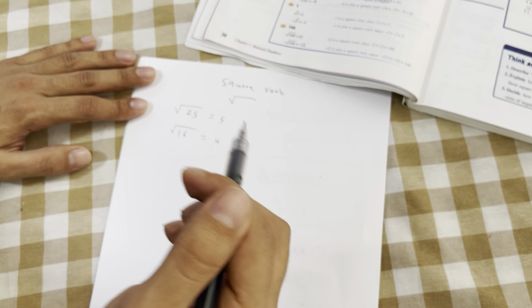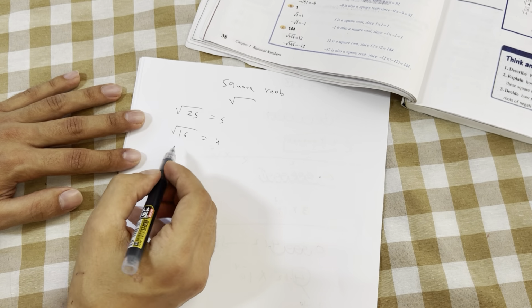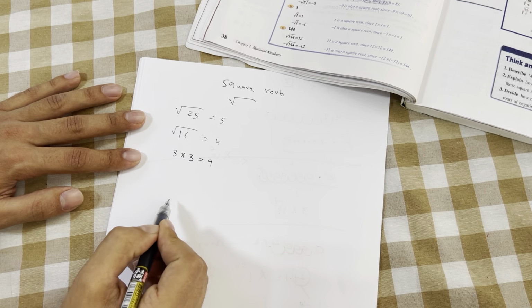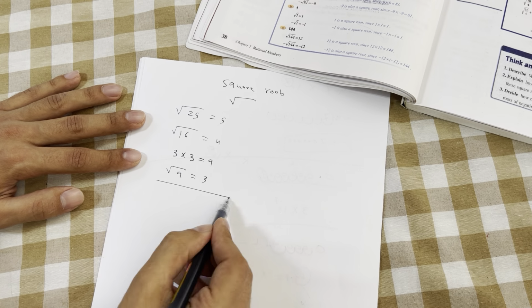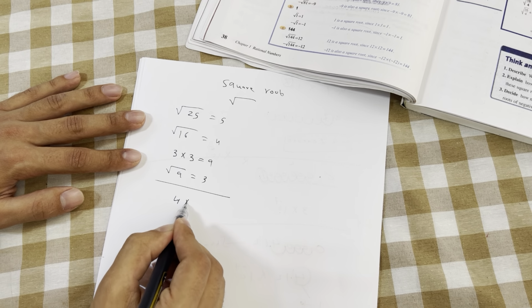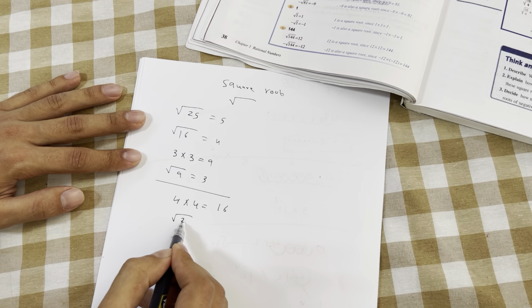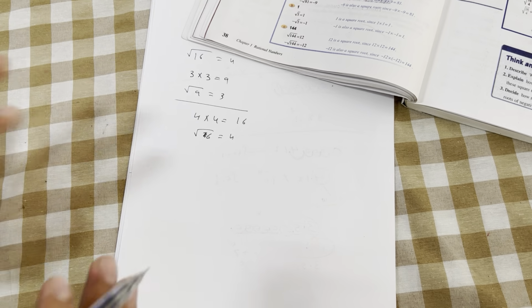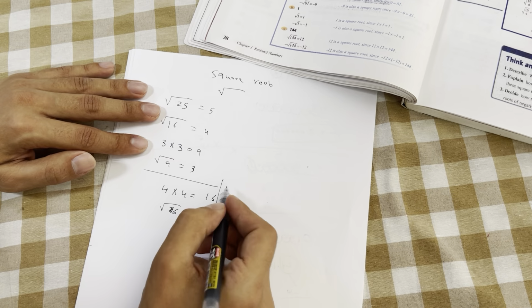If I take the square root of this, what is the answer? 3 times 3 equals 9, so the square root of 9 equals 3. And 4 times 4 equals 16, so the square root of 16 equals 4. Okay, be careful. The numbers should be the same, so we can get the perfect square root.